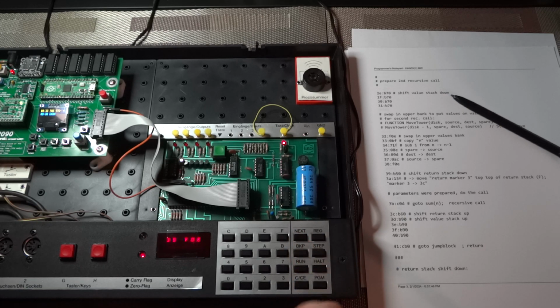And we restore the normal register bank. And now we also create a return stack frame. And we use our third numeric return label now, number 3. And now we can finally make the recursive call. And when this returns, based on return marker 3, it will return to this address.